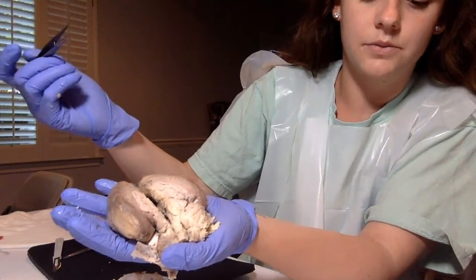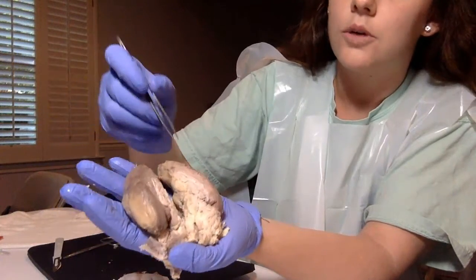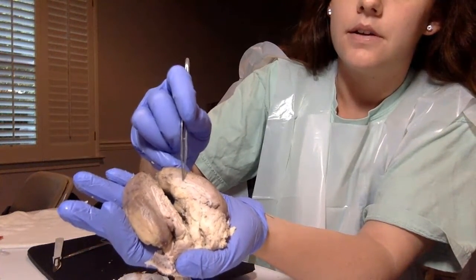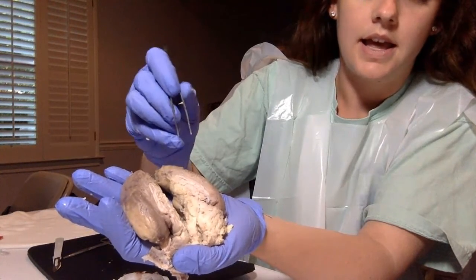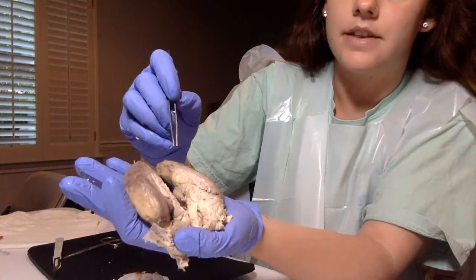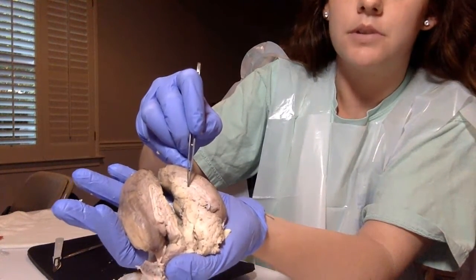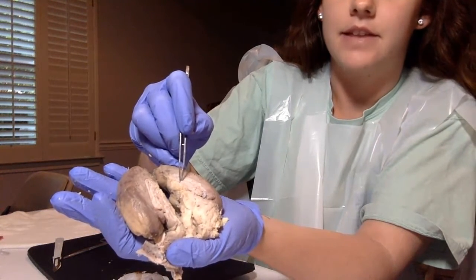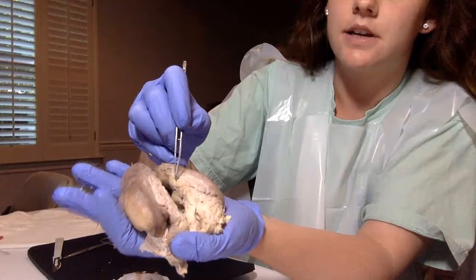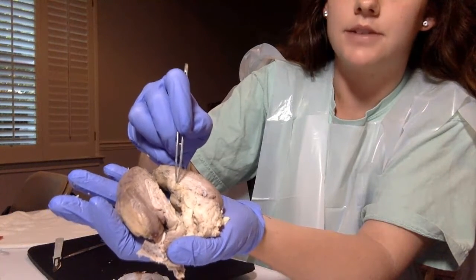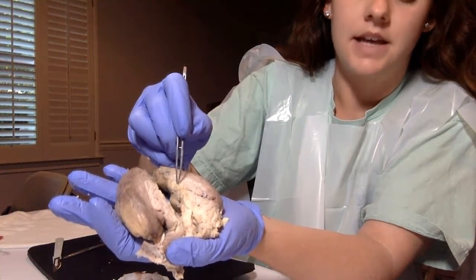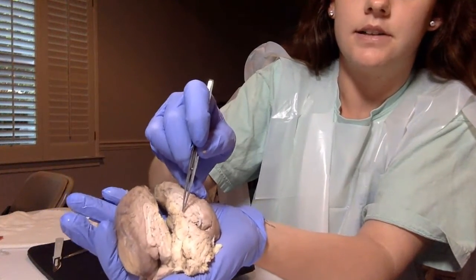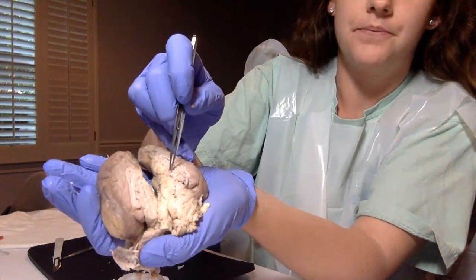So first we have the corpus callosum, which is right here, up, kind of has a groove going in, and then we have the thalamus, which is below it, right here, and then we have the hypothalamus, which is farther inside, but also still close to the thalamus. Then we have the midbrain, which is down closer to the middle of the brain.